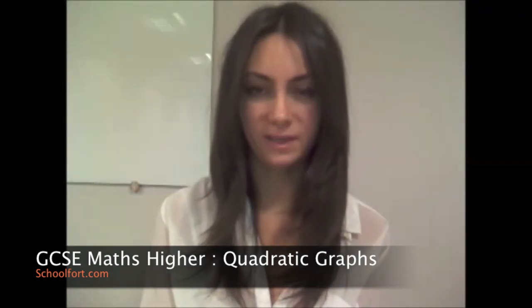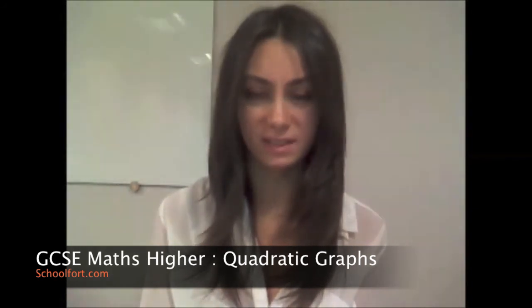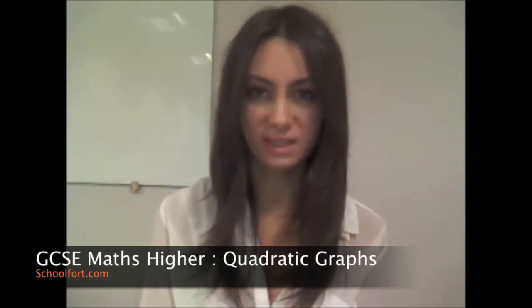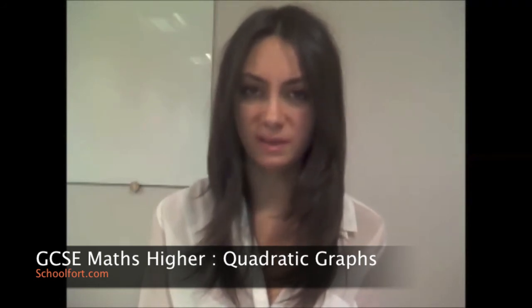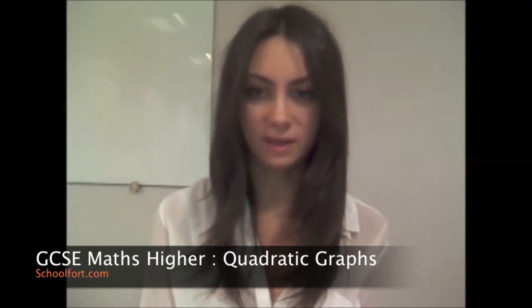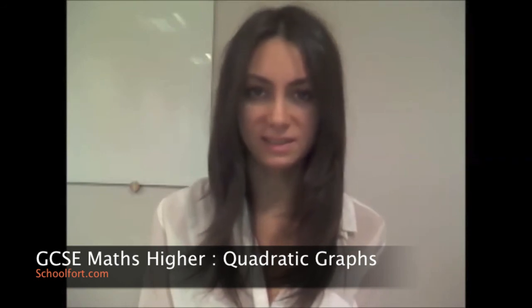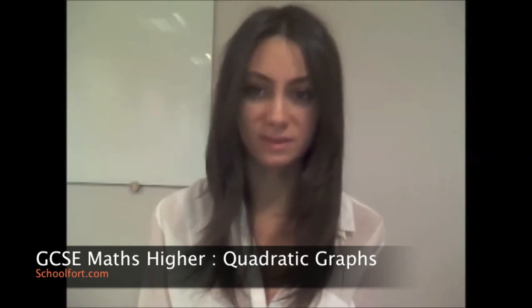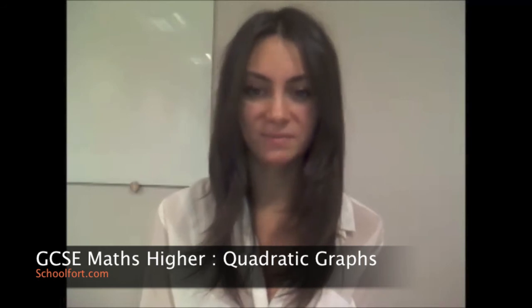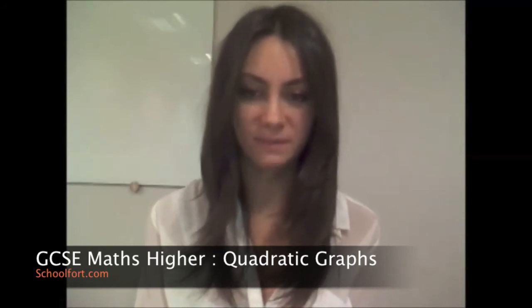For part B, where you have to draw the graph of y equals minus x squared, you could just repeat the same method again. Find 3 points and then just connect them through a line. But you could also remember that the graph of y equals minus x squared is just the opposite of the graph y equals x squared. So that could be a useful thing to remember.